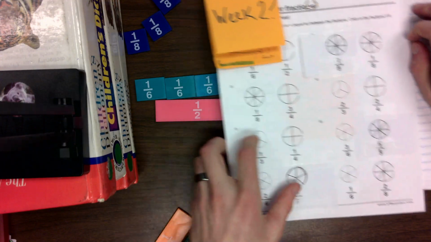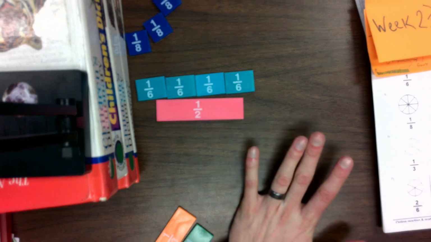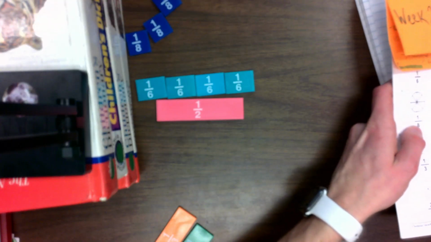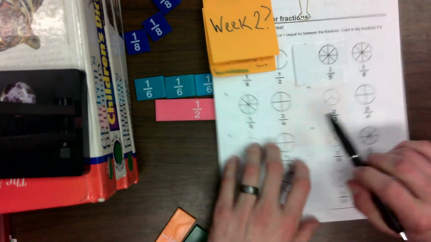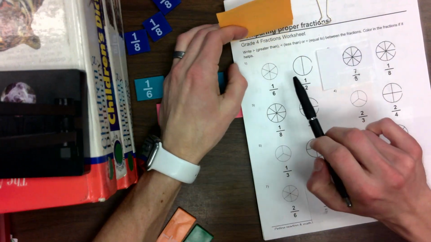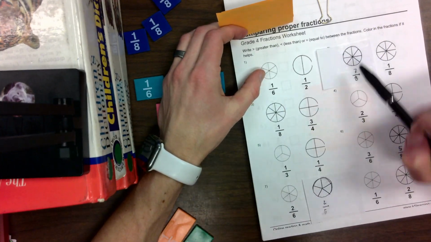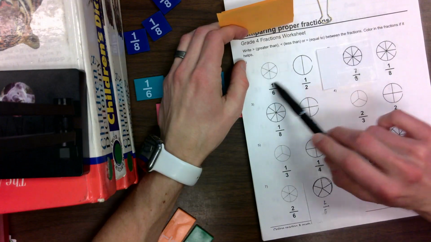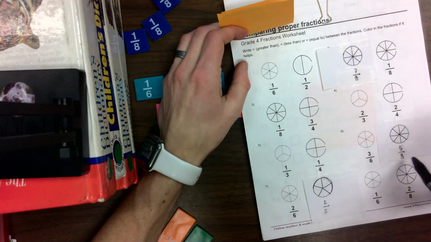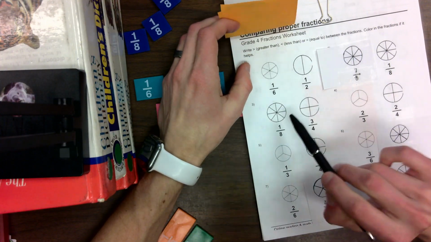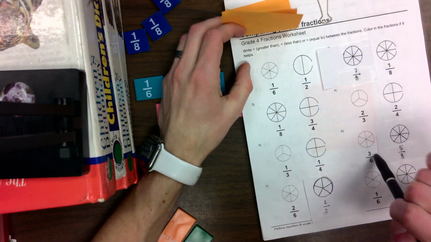Now, I know we were using fraction bars, but we can just as easily use fraction circles to represent these, which is what you see here. They have already cut these circles with partitions into the right number of parts to represent the denominator. All you guys have to do is shade in the number of parts that you see in the numerator.